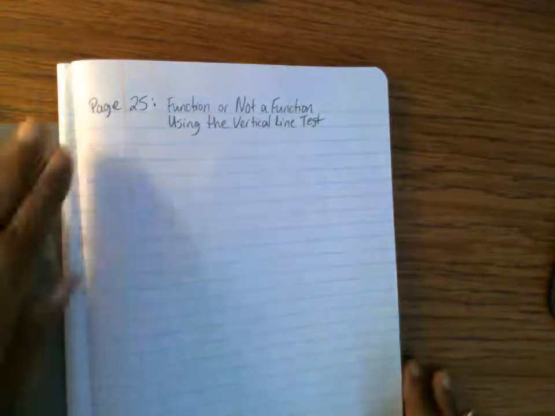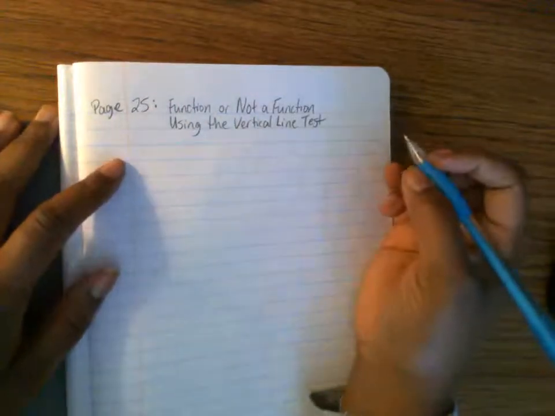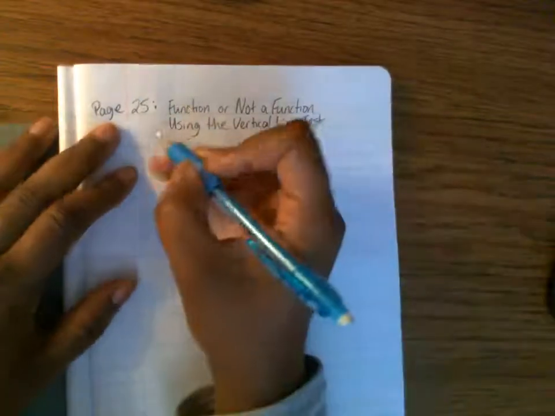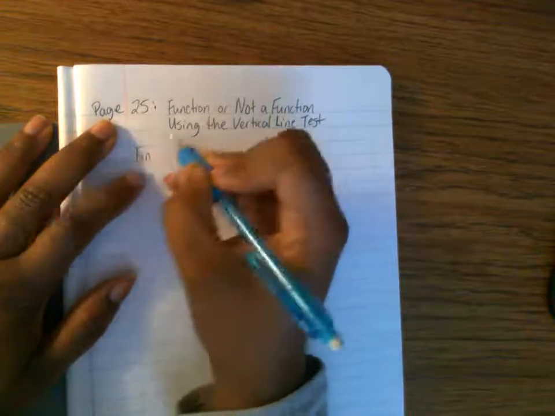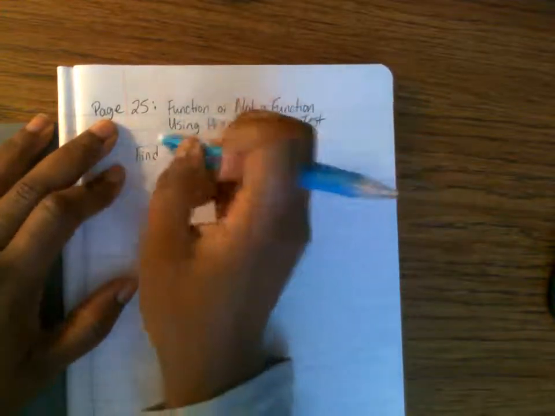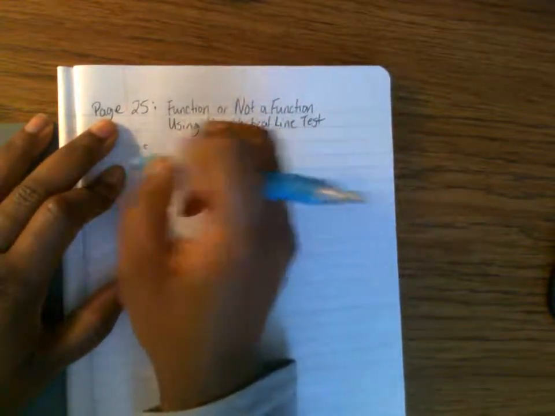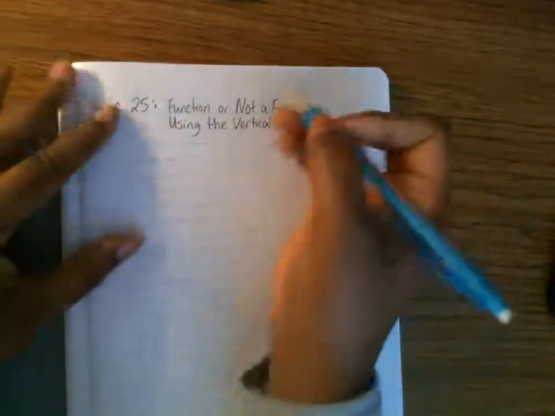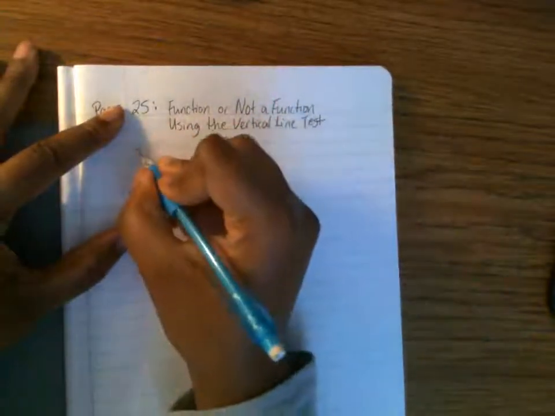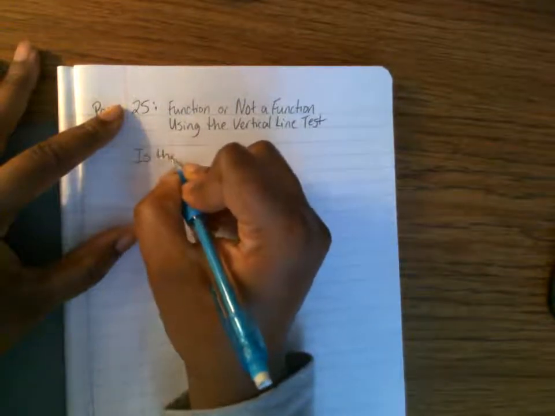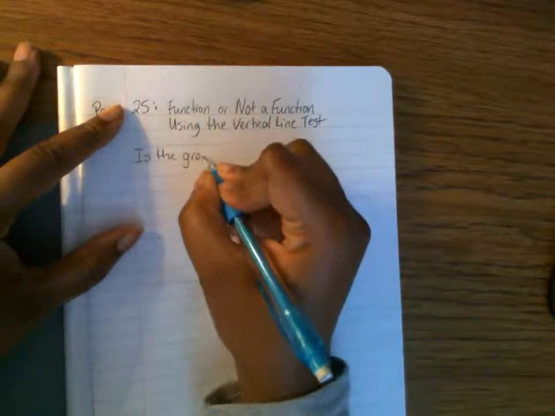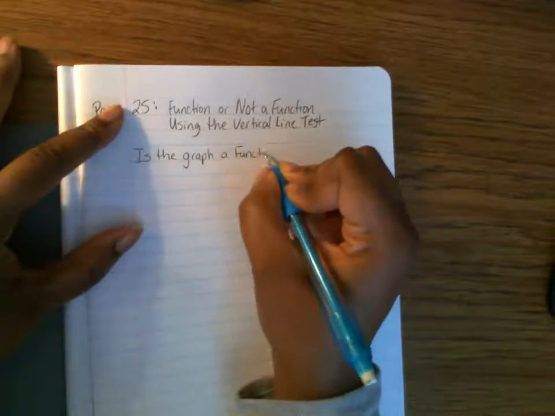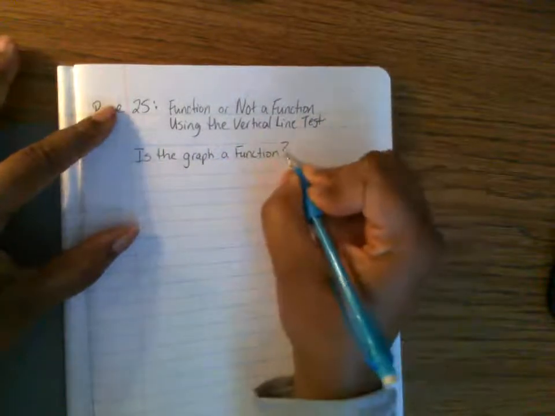All right, so here we are going to be identifying if a graph is a function or not. Is the graph a function?